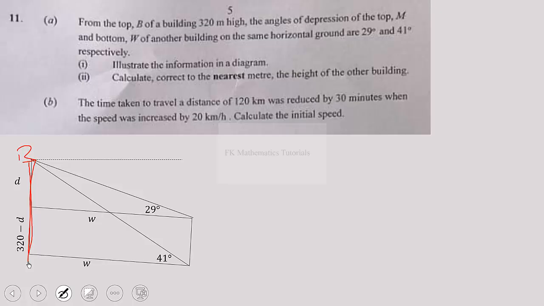Then we're told that the angles of depression of the top M of another building, and the bottom W of the other building, are 29 and 41 degrees. So from here to here is 29, and from here to here is 41.